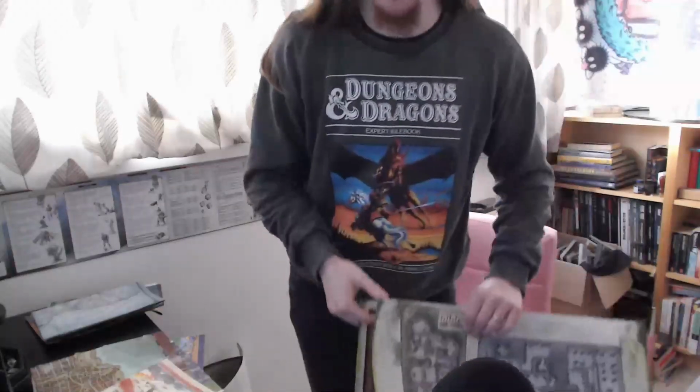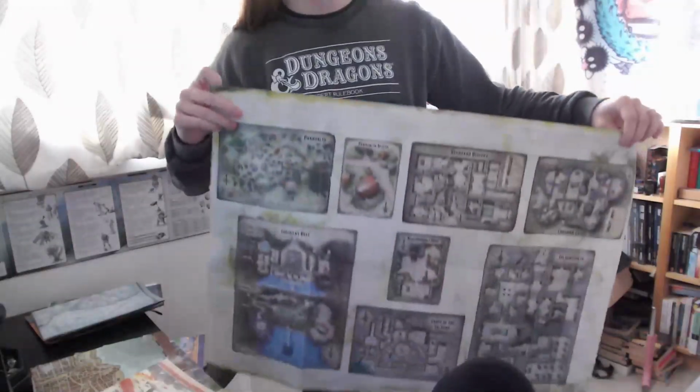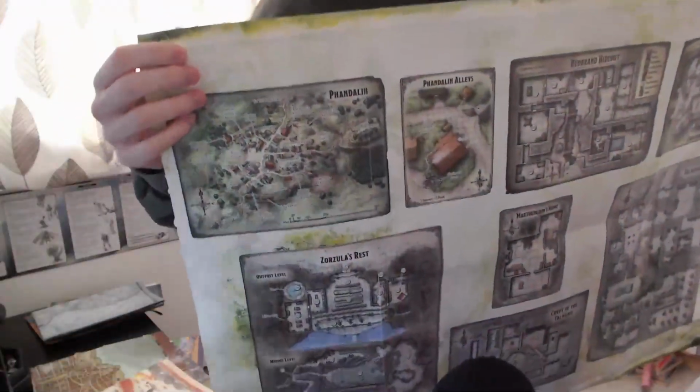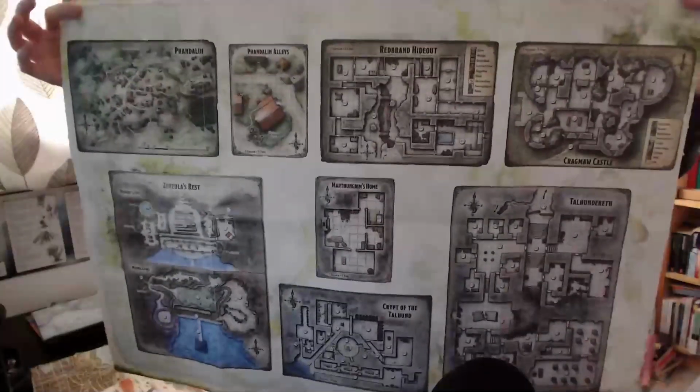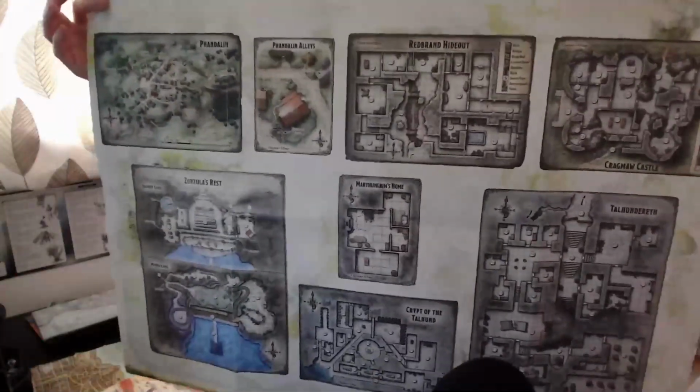And this will be spoilers, by the way, because there's a lot of dungeons on here. The second part is Vandalin, and then a bunch of random maps. Some of these, I don't understand why they're on it. It's literally just to fill out space.